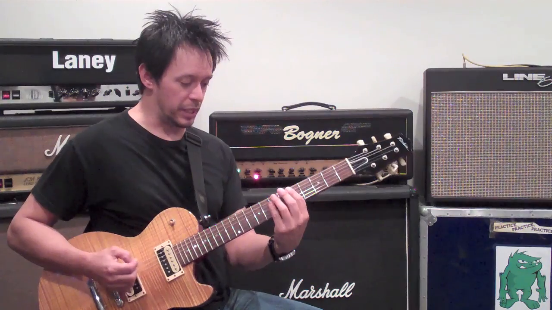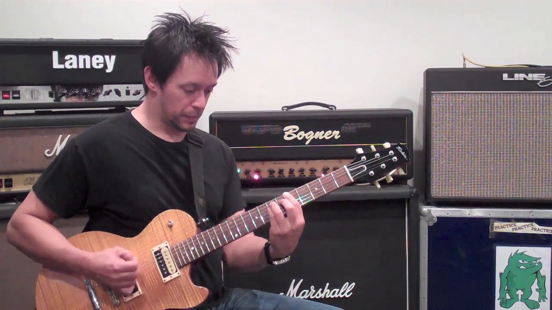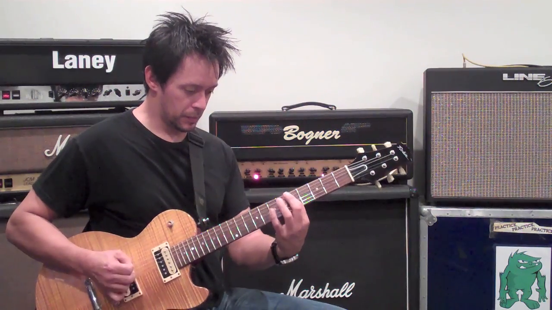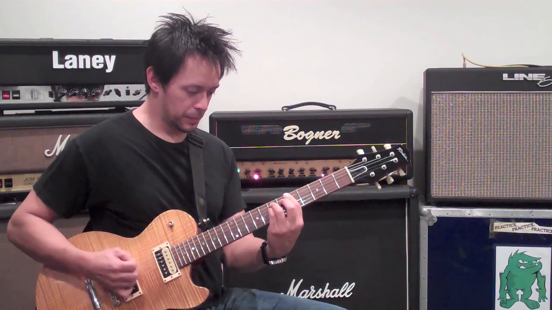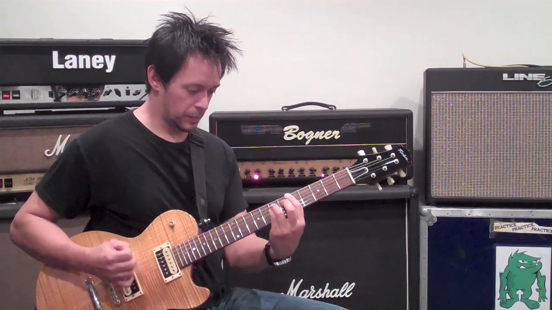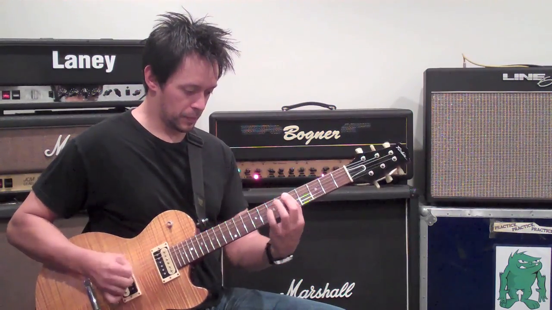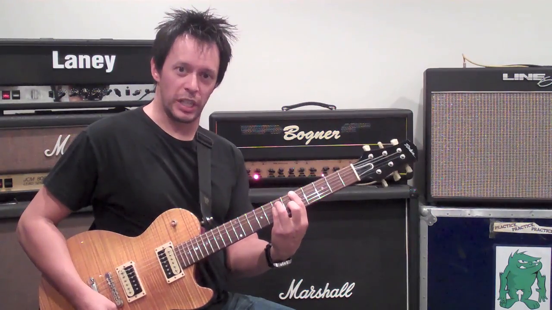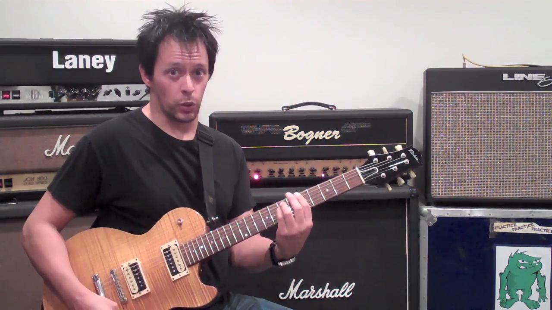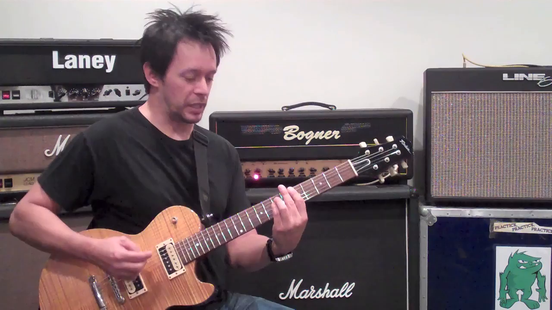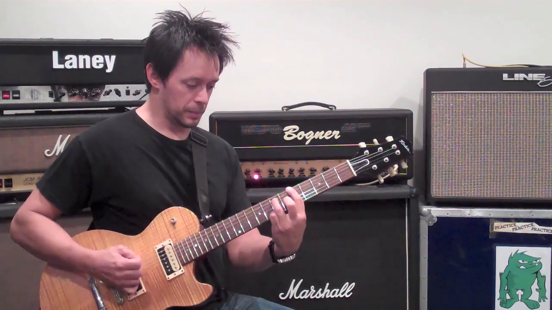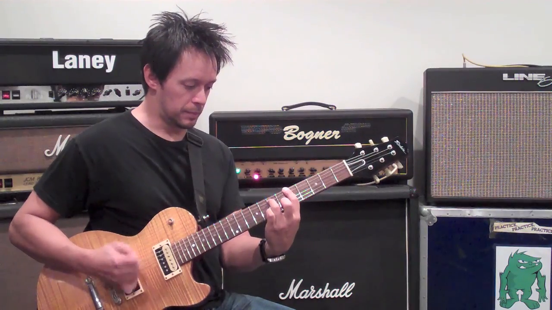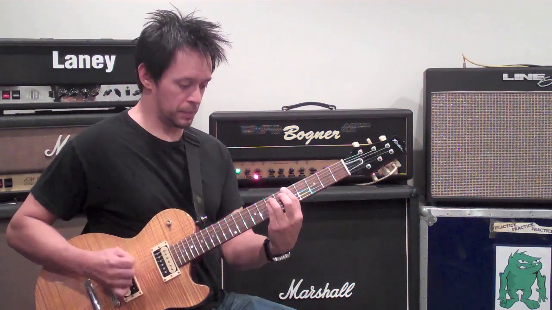So one idea could be, so all I'm doing here is staying in one position but changing the inverted power chords as opposed to a full power chord, which might sound like this. Inversions.